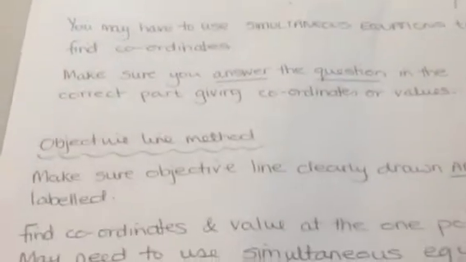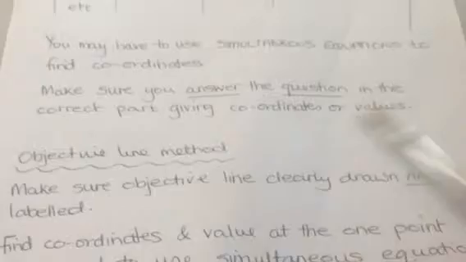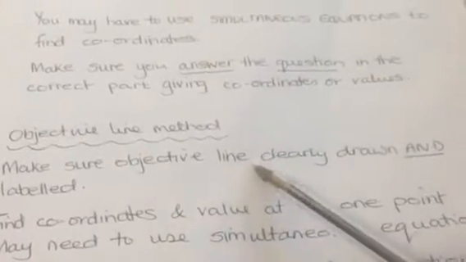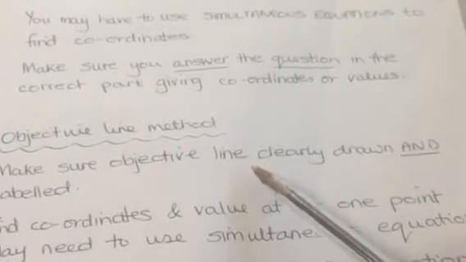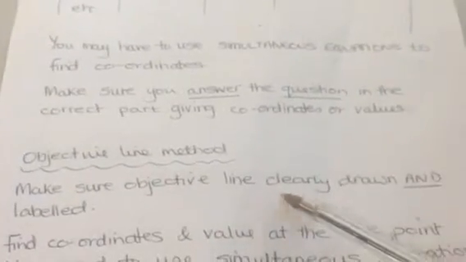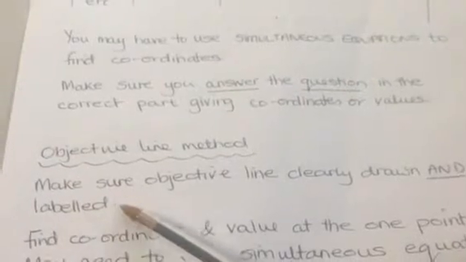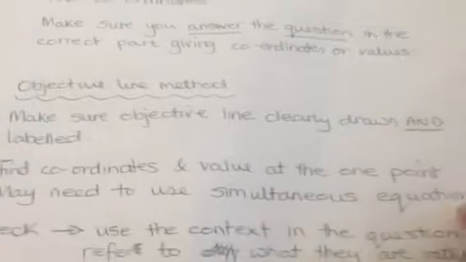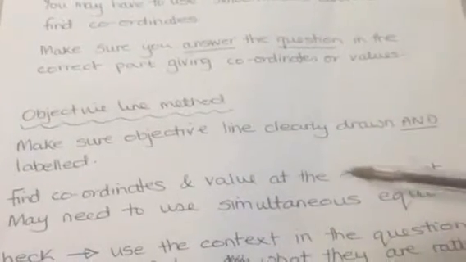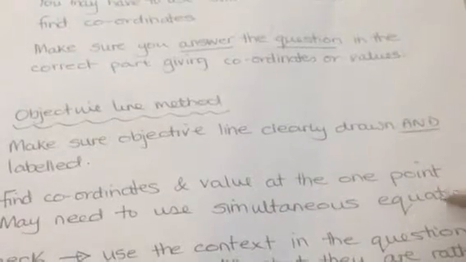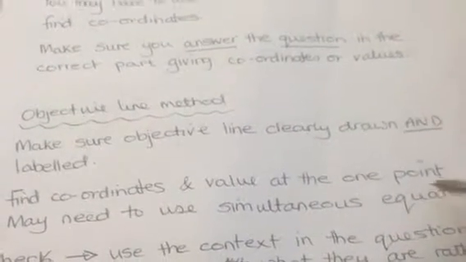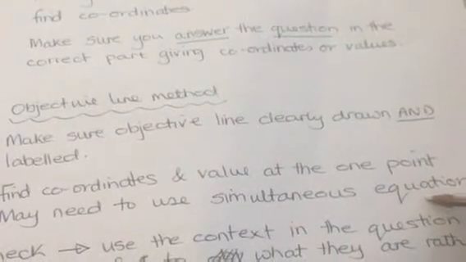The objective line method, things to check: Draw your objective line. If you're not sure how to do that, check on the My Maths lesson. Make sure you've drawn your objective line and that you've labelled it. So your check is, have you labelled your objective line? You then only need to find one set of coordinates and the value, because your objective line helps you to identify which one. Again, you may need to use simultaneous equations.